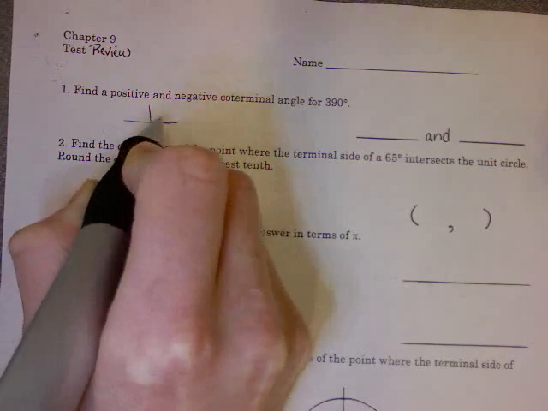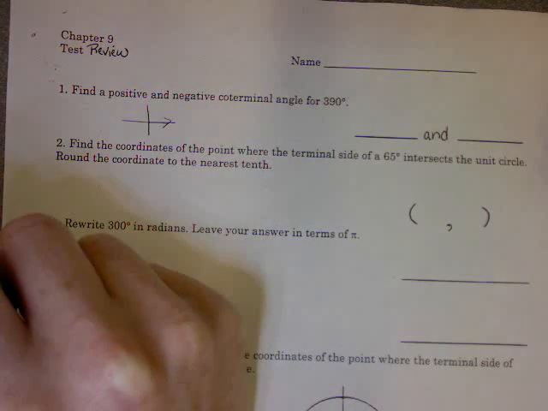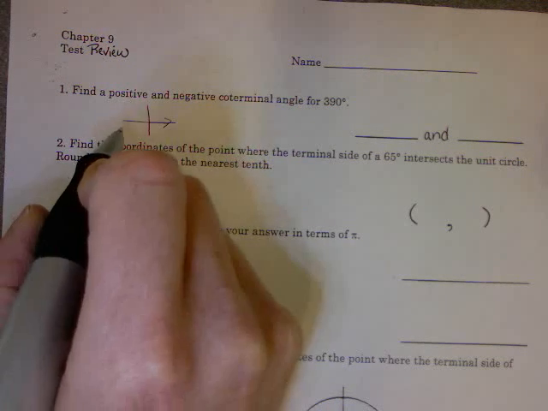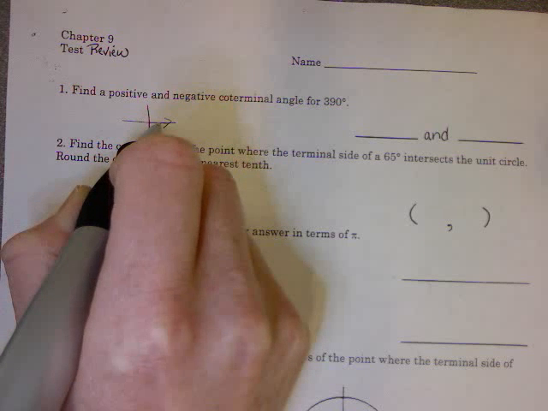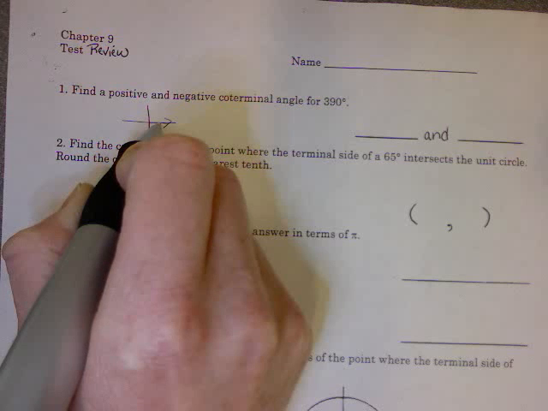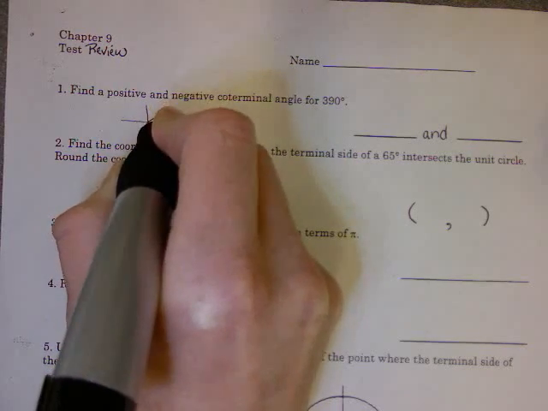and your angle starts at the x-axis for the initial side, and 390 degrees would be 360 all the way around the circle once, and then to get to 390 you have to go 30 more degrees. So a 390 degree angle is right here.